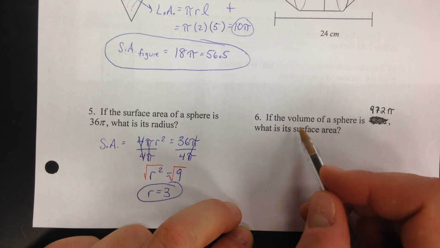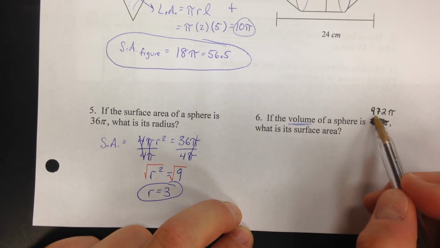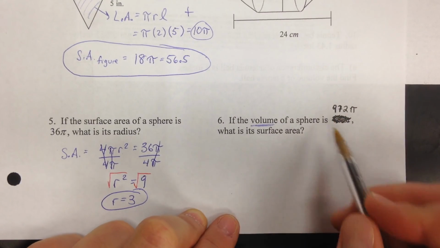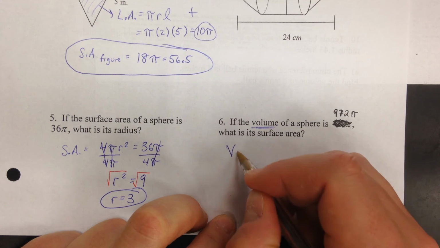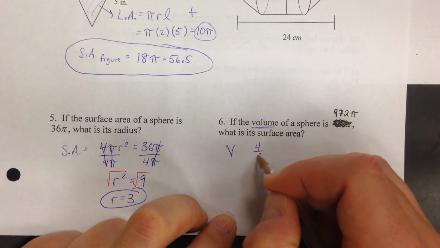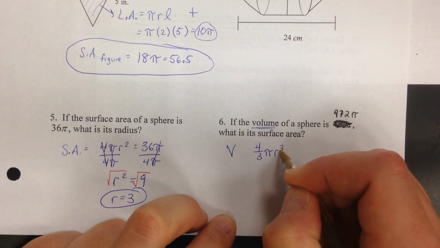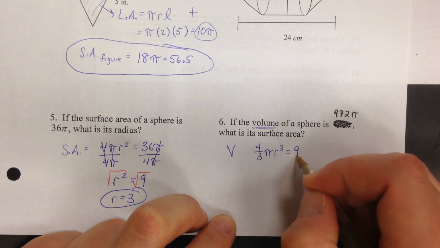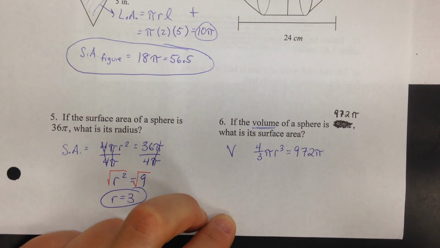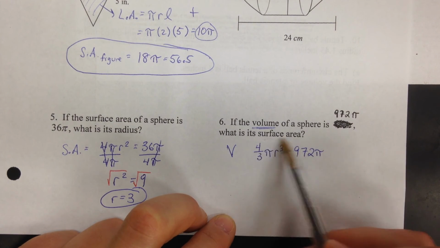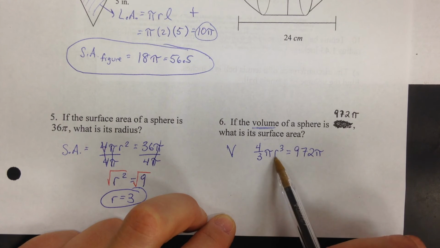If the volume of a sphere is 972 pi, what is its surface area? So volume, that's 4/3 pi times the radius cubed equals 972 pi. They're asking for surface area, but we first need to find the radius.